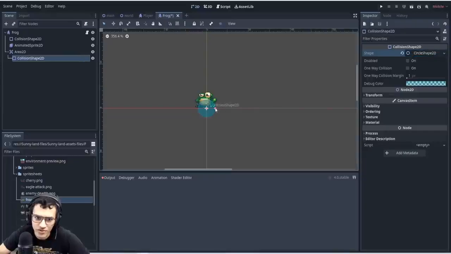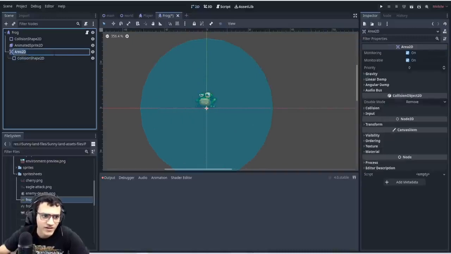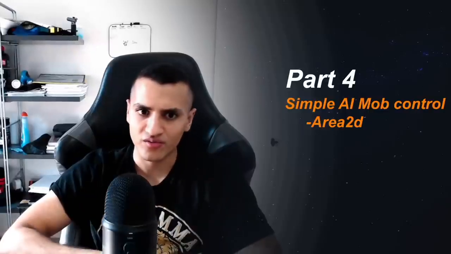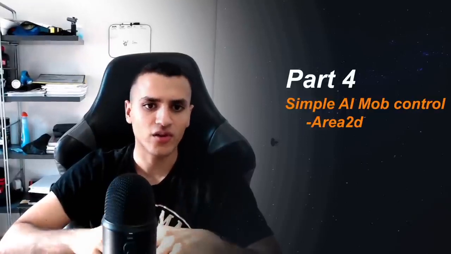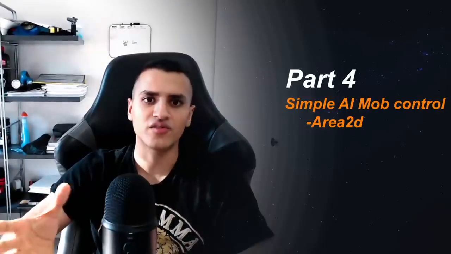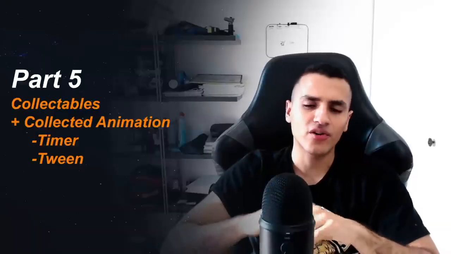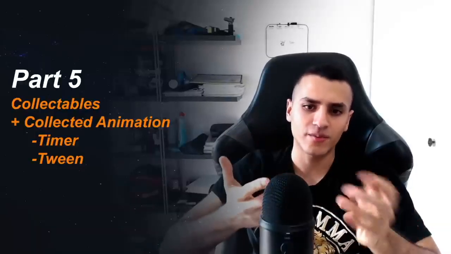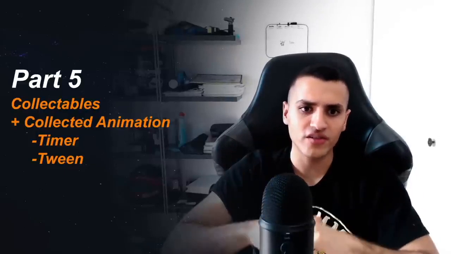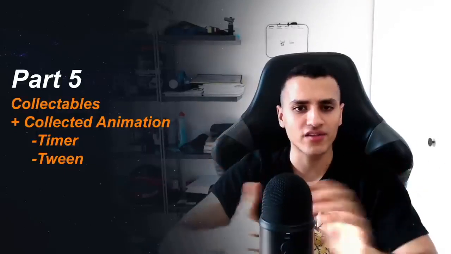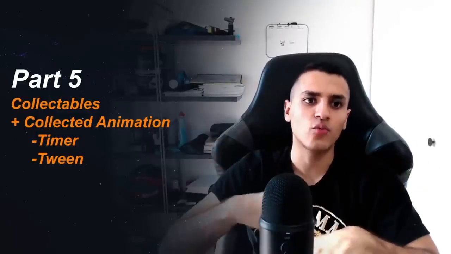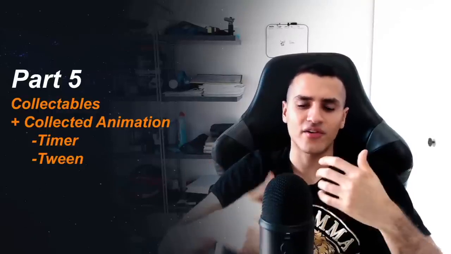And for the simple mob AI, we're going to be going through Area 2D. This is a very powerful tool in Godot that I would very much suggest you learn very quickly. It's very, very useful for a variety of different things, as you will see as we go along in the course. And lastly, collectibles. We're going to be going through timers, which is just a simple timer. And then lastly, we have tween. Tween is a very simple way to animate things in Godot, and I'll be going through a few ways to do that, and it'll be very fun. So stay tuned for that, and it'll be really exciting.